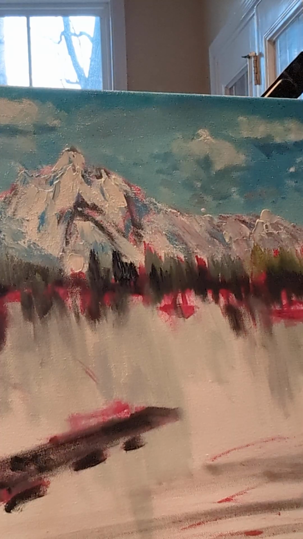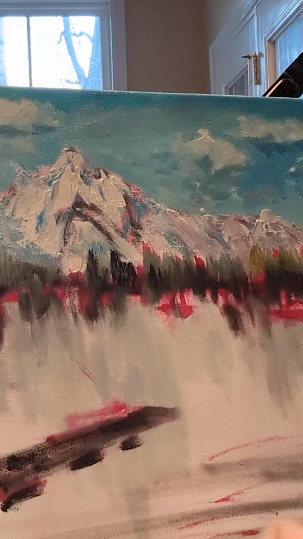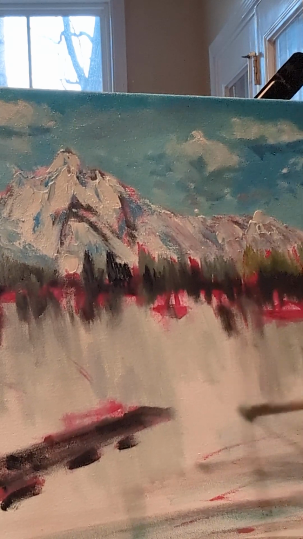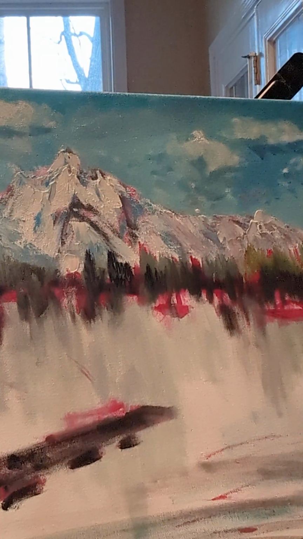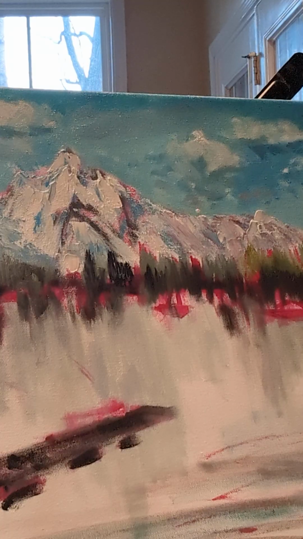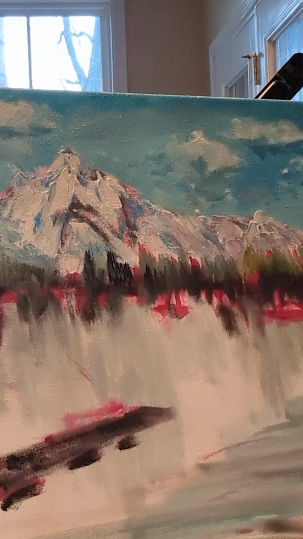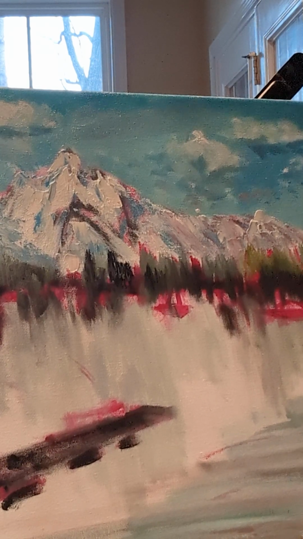It's easy to go from dark to light, so I just put more vibrant colors towards the land area as the water gets closer, and then it will be more uneven. And more light. Light means I'm adding more medium or oil to this stage where I'm putting water.